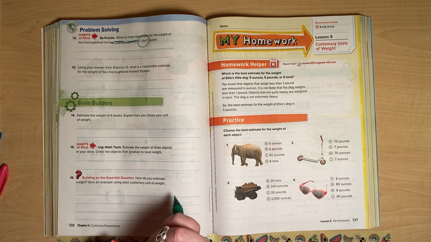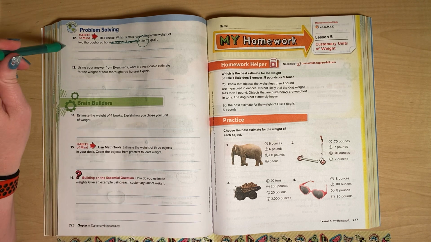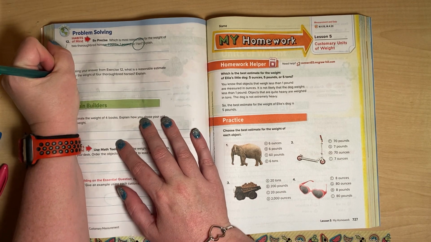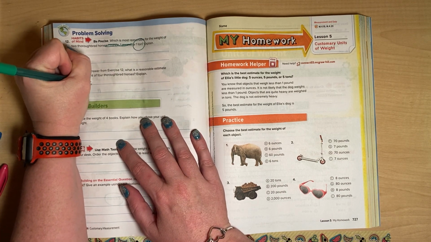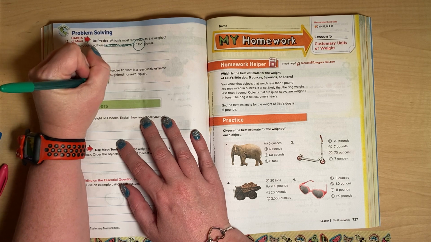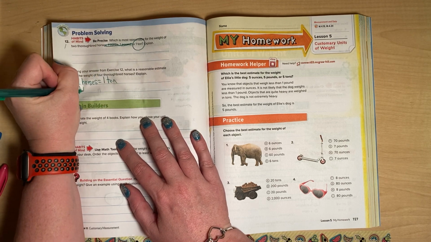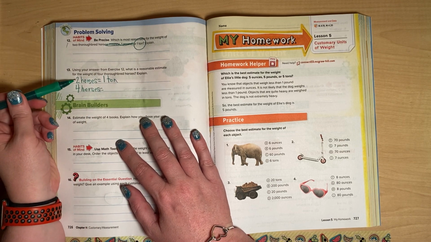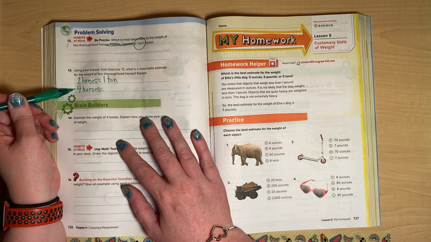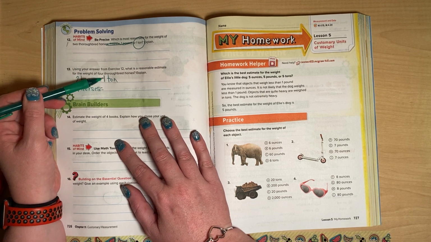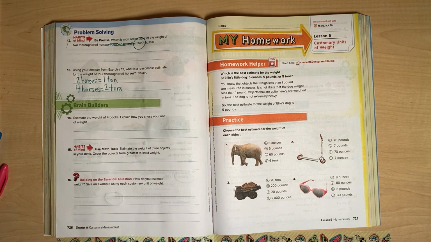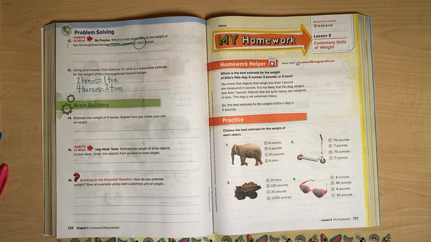All right, number 13. Using your answer from exercise 12, which is this question, what is a reasonable estimate for the weight of 4 thoroughbred horses? So if 2 horses equals 1 ton, 4 horses would equal how many tons? What did I do to that 2 to get to 4? I multiplied by 2. So I'm going to multiply this by 2 and get 2 tons. 2 tons. All right, moving on to number 14.